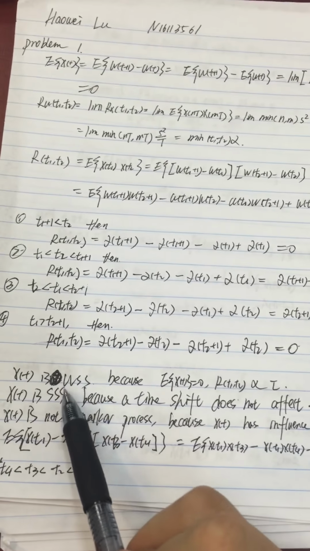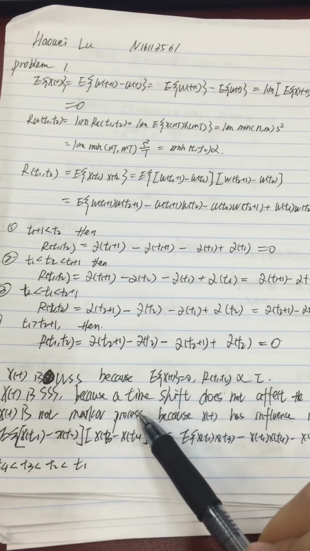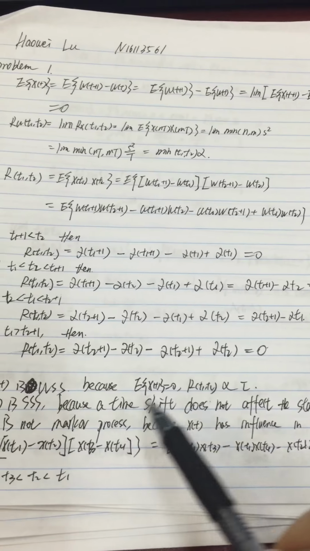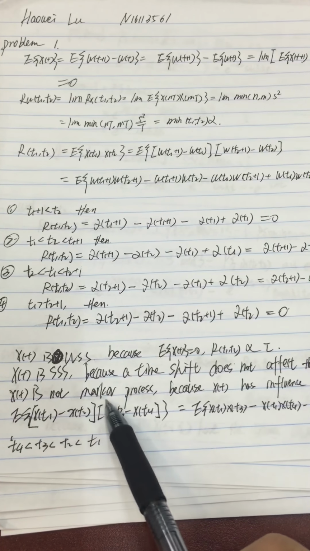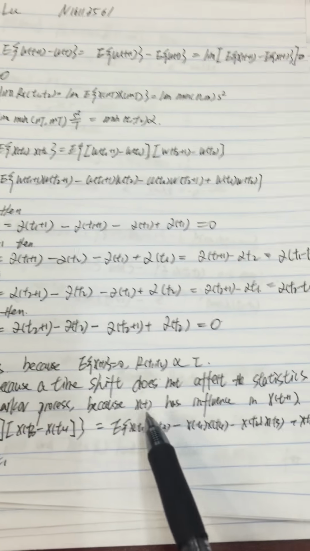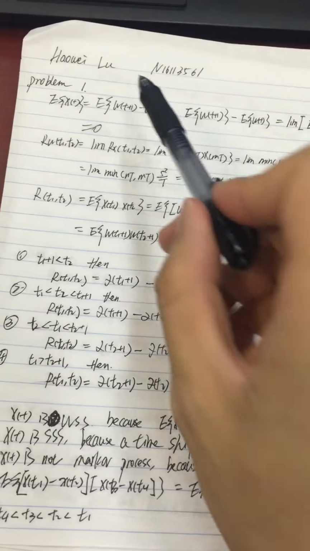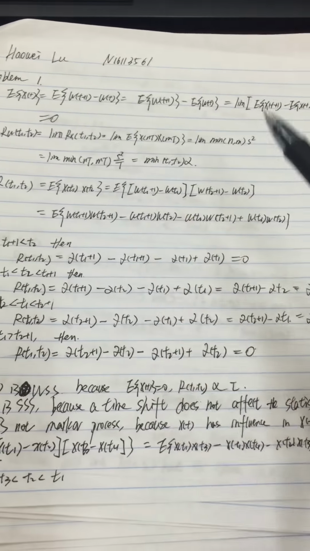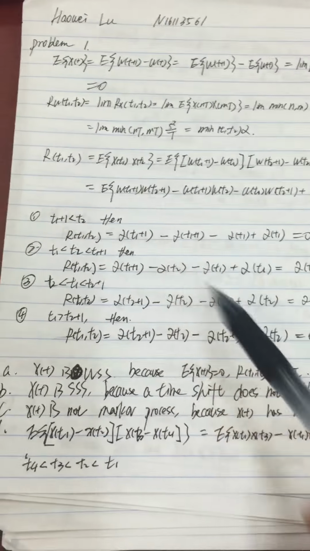And it is also SSS, because according to the property and with calculation, the time shift does not affect the statistics. And Xt is not a Markov process, because Xt has influence on X(t+1); you can see clearly that the past value has influence on the future value.